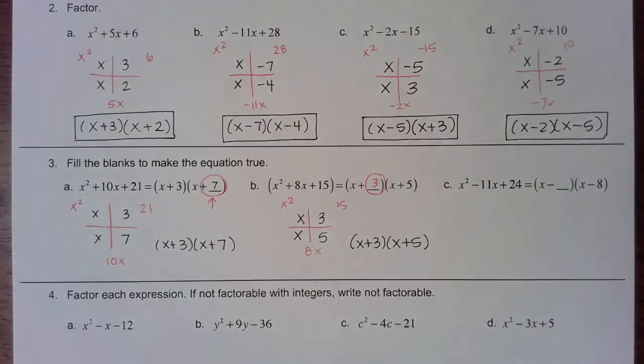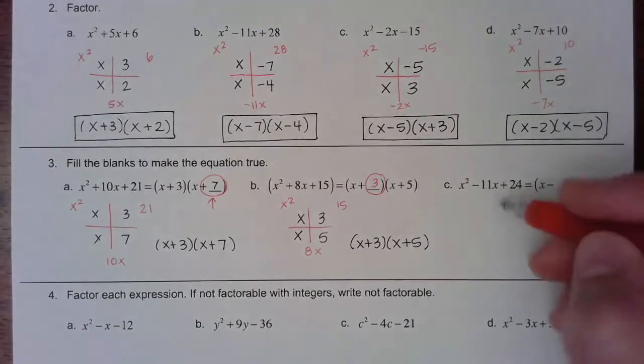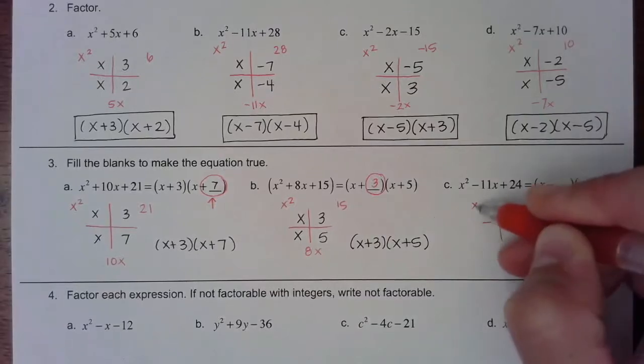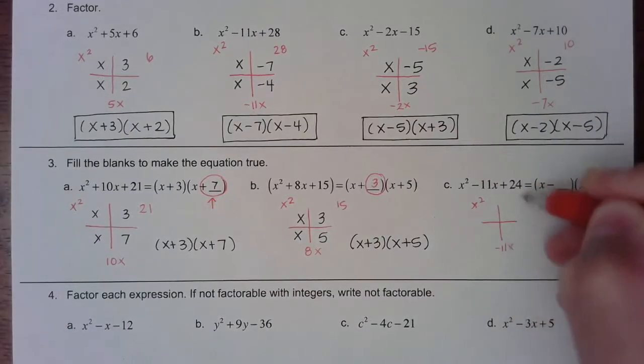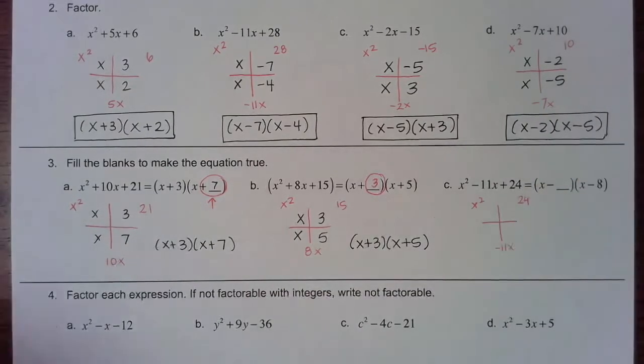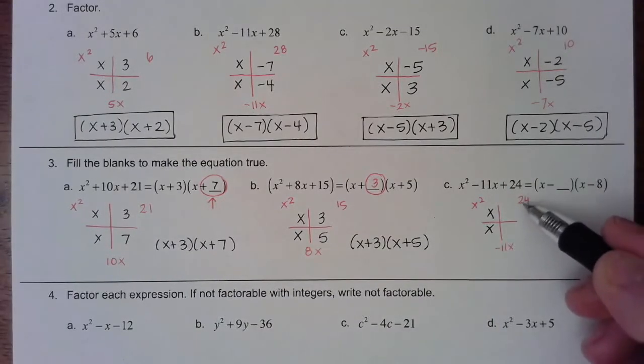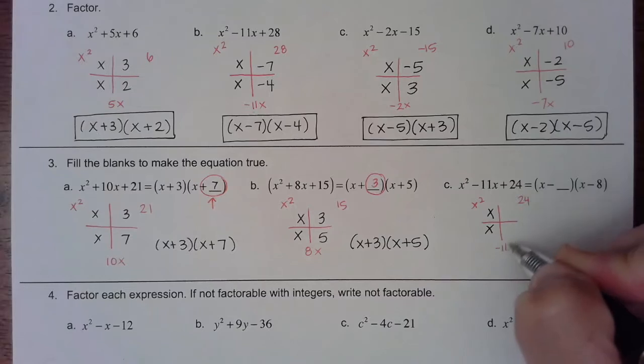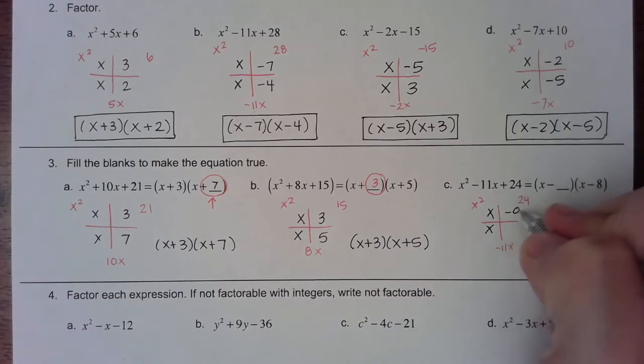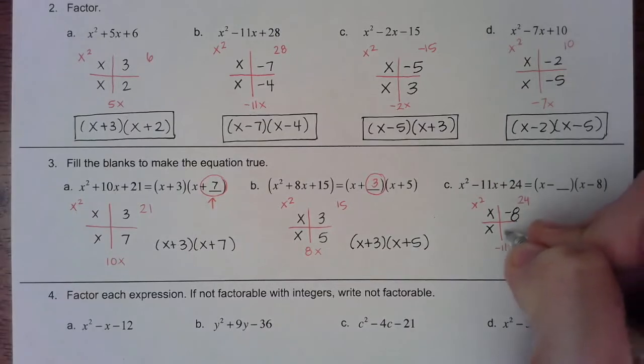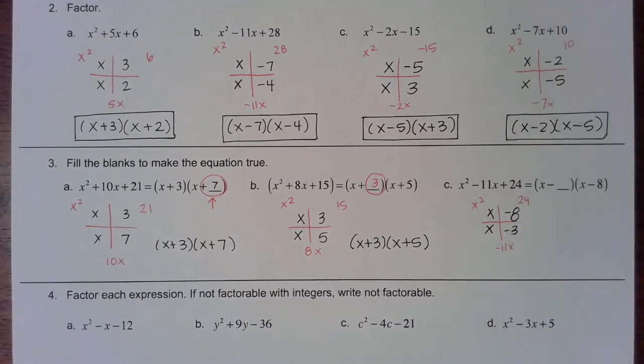That's the missing number. And on this last one, x squared minus 11x plus 24. So x times x gives me back x squared. And then two numbers that times to give me positive 24, but add up to be negative 11, would have to be negative 8 and negative 3, because negative 8x plus negative 3x would give you negative 11x.